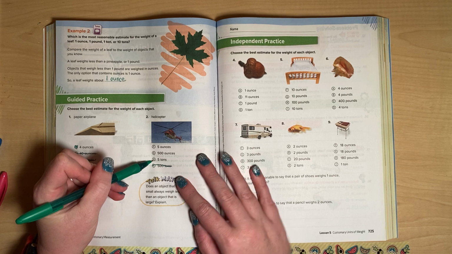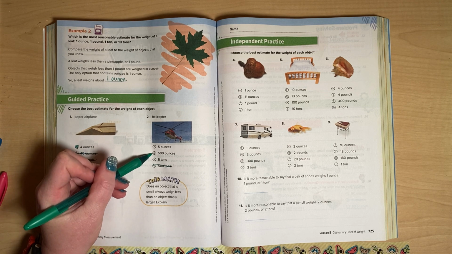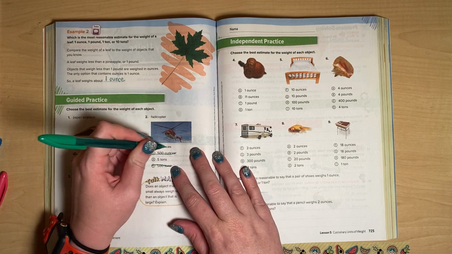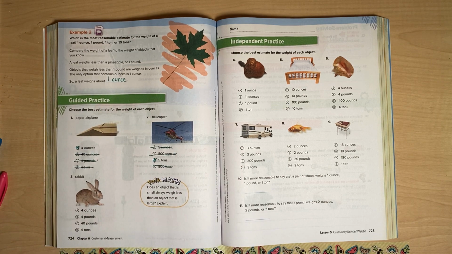Okay. 5 tons, could it be 5 times bigger than a car? I think that's a pretty good estimate. However, let me look at my other options. 500 ounces would only be the weight of like 500 strawberries. So I don't think that's going to be enough. And then obviously 5 ounces won't be enough. So my best answer here is going to be 5 tons.